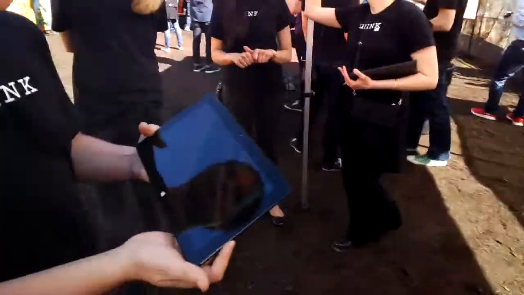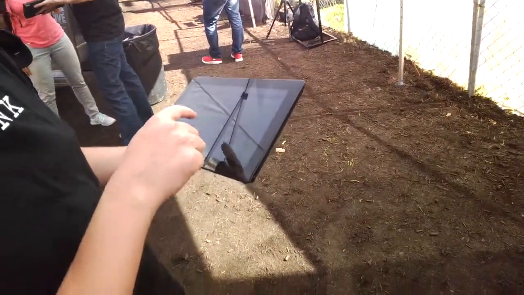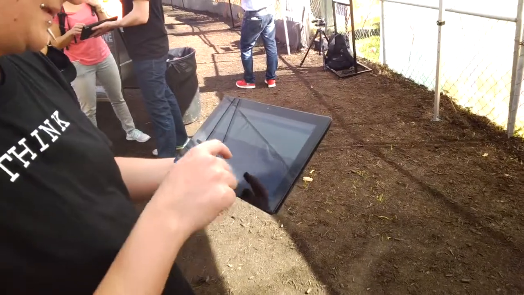Would you like a demonstration? Yeah, sure. Okay, very good. Let's check it out. Can we go under the tent here so I can see? Yeah, that might be better. Just give me a second to get there.